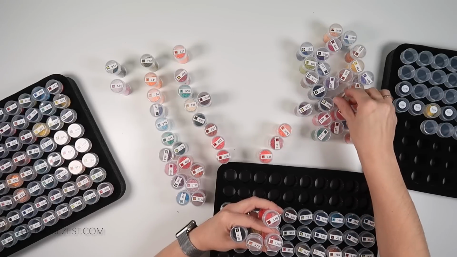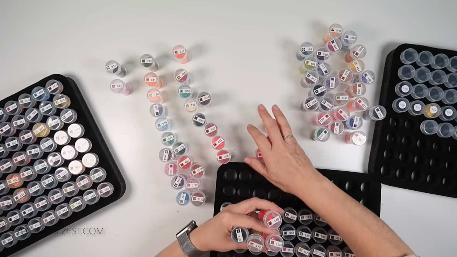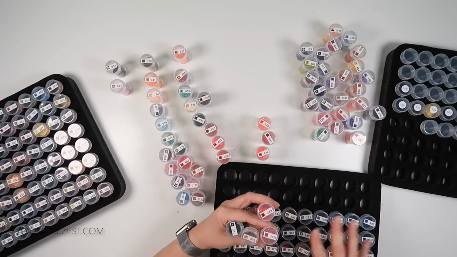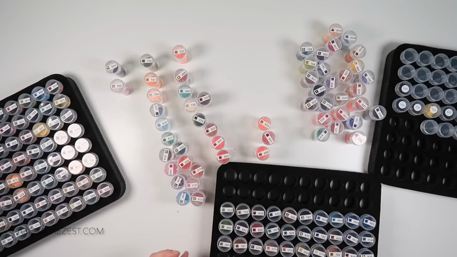So just having a look if there's anything else that I sort of think could potentially go around here, sort of fill in this gap up to this dots. They sort of all need to go together. Then I've got that.